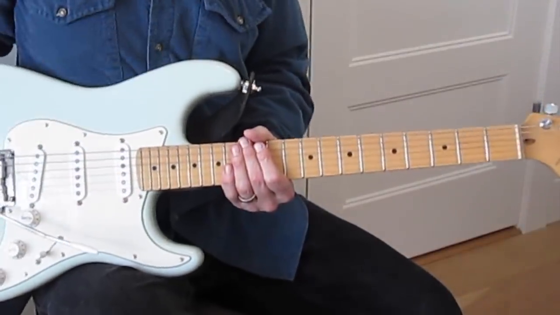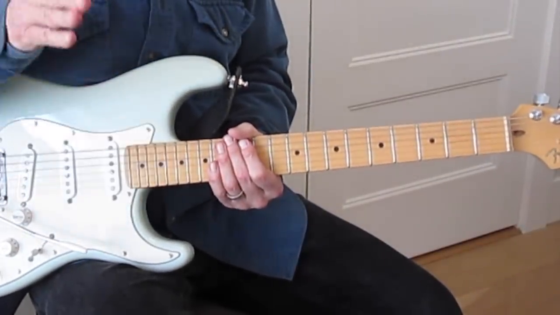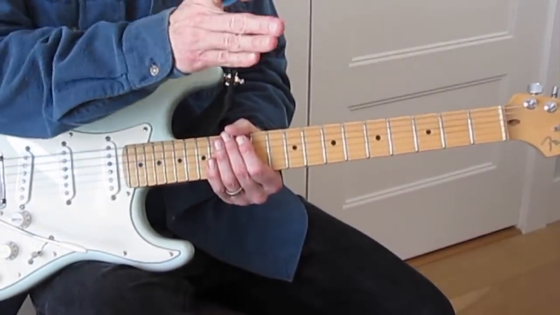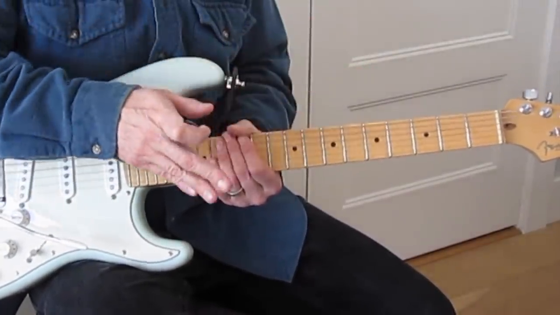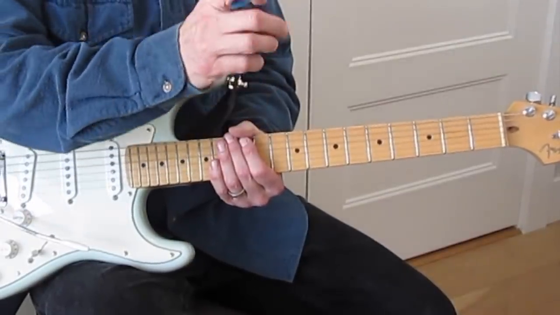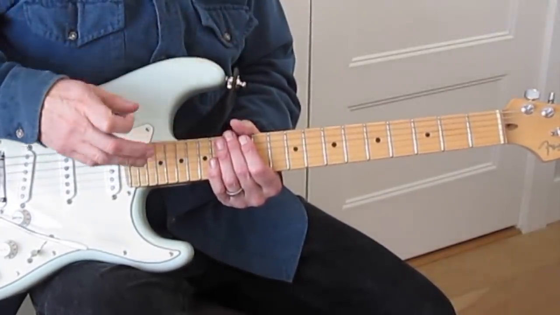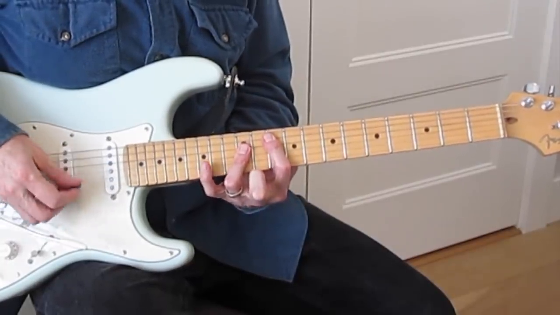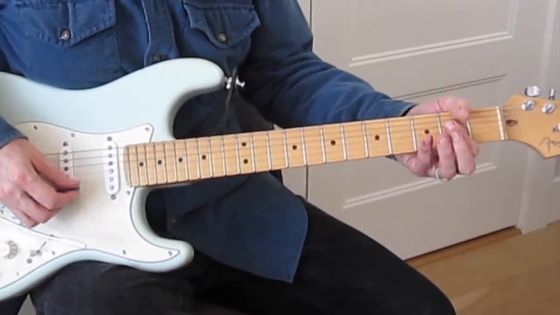Okay, now we're going to switch to the A shape. And again, we're going to do the exact same thing. G major, F major, G6, F6, C. 5, 4, 5, 6, 4, 6, 1. Okay, so there's our G major of an A shape.